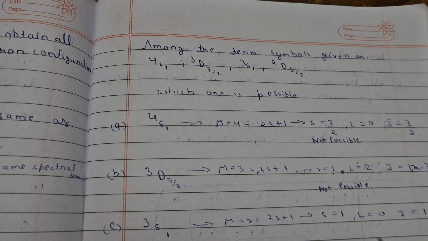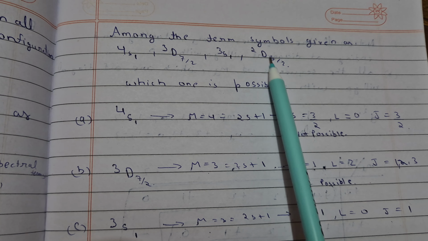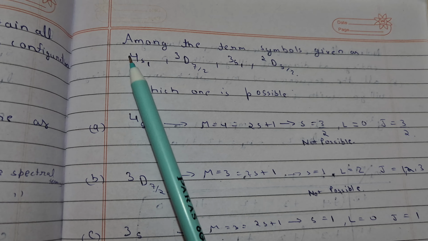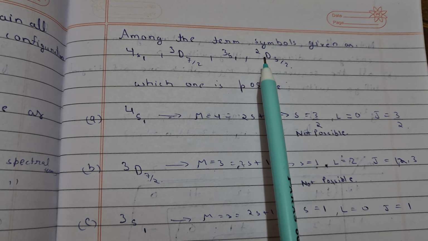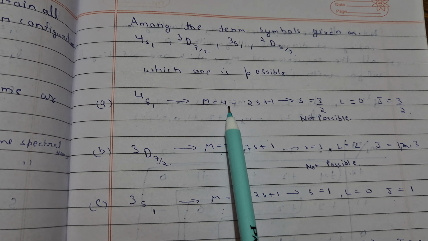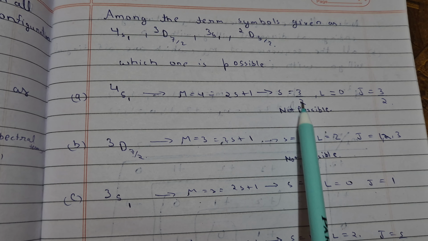Okay, now there is one more question. Among the term symbols given as 4S1, 3D 7 by 2, 3S1, 2D 5 by 2, which one is possible? So among these four spectroscopic terms, which is a possible term, which is defined? Let's check one by one. For 4S1, multiplicity is 4, and we know this is 2S plus 1. So from here this S will simply be 3 by 2.